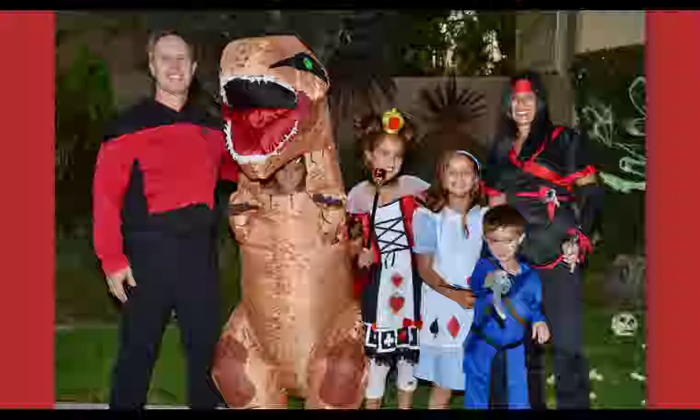My wife and my son are ninjas. Two of my daughters are from Alice in Wonderland. I've got a daughter who's a dinosaur, and I'm a Starfleet captain. One of the things that I like to do for Halloween is I usually dress up as a king or a captain, some kind of person in charge, because it means for at least one day out of the year, I can pretend to be in charge of this crew. We had a lot of fun on Halloween.